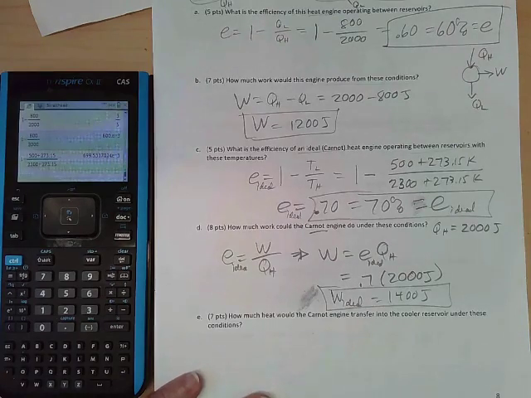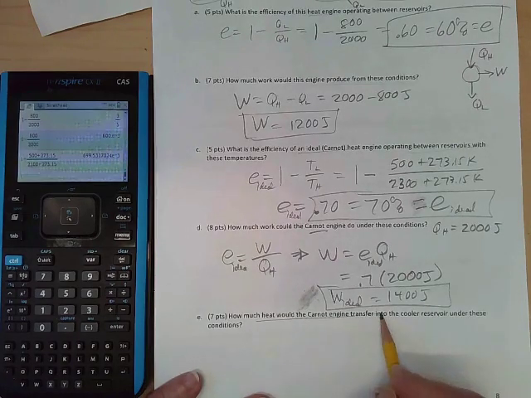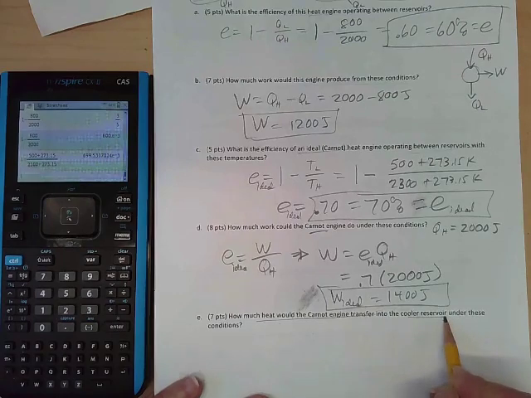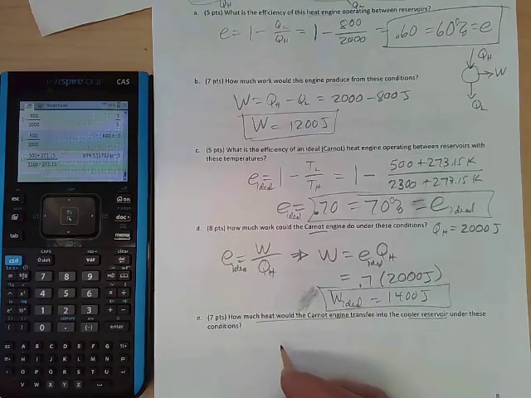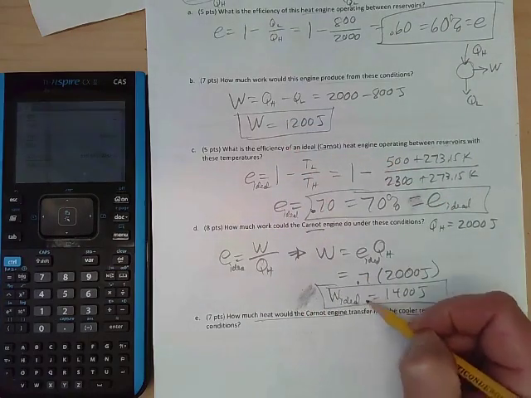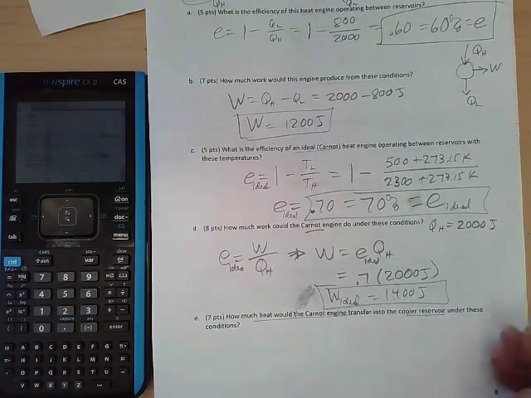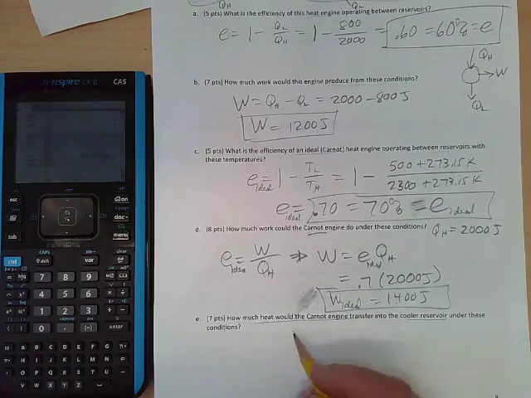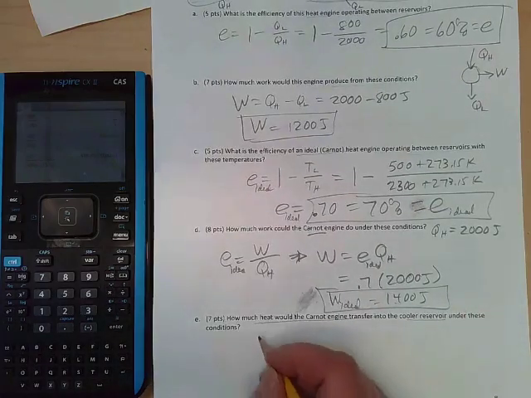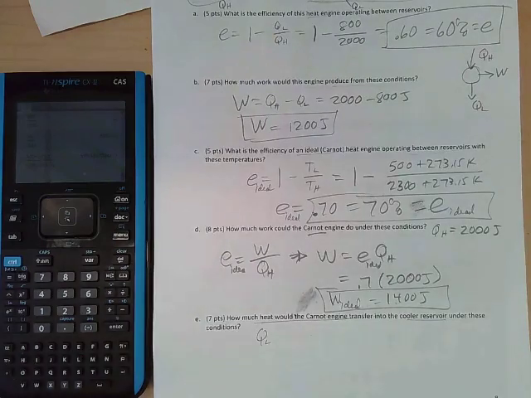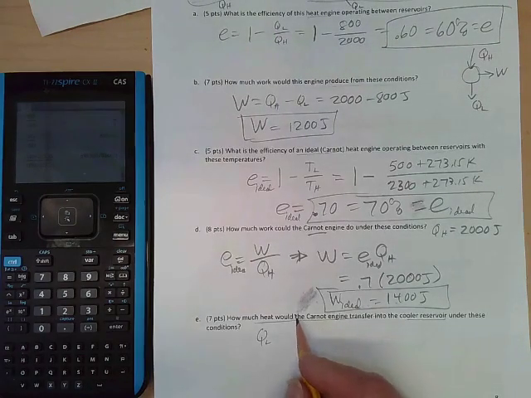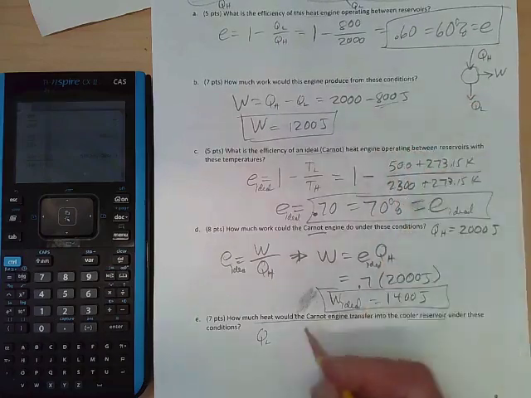All right. How much heat would the Carnot engine transfer to the cooler reservoir? The ideal one did 200 more joules of work, so it should have less losses, less heat out to the cold reservoir, and so QL should be less than the 800.